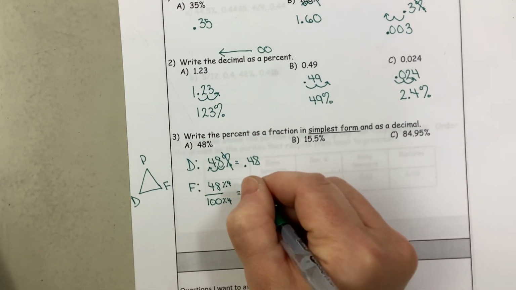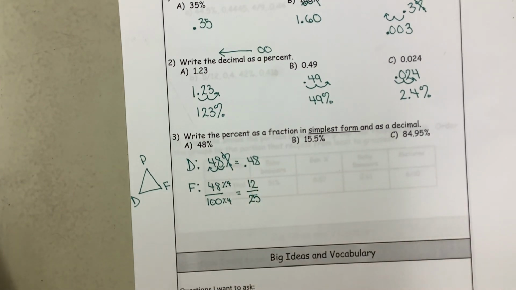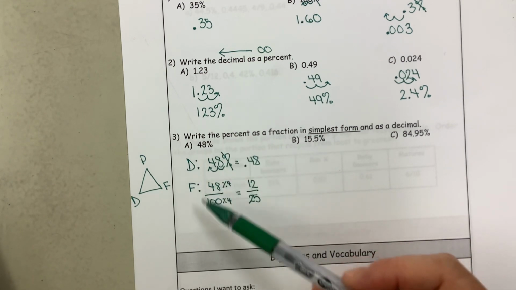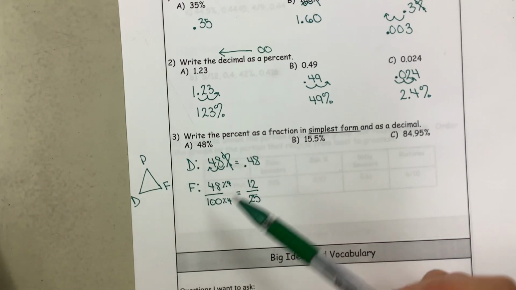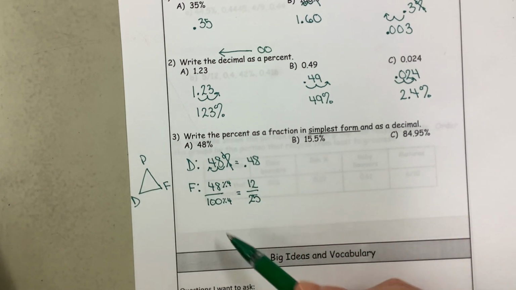And when I do that, I get 12 over 25, which is in simplest form. You can see 48%, 0.48, 48 over 100, they all agree. The fraction does have a different name, but it's just because it's been put into simplest form.